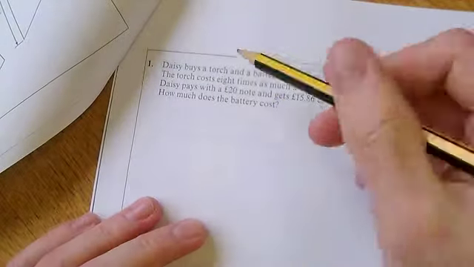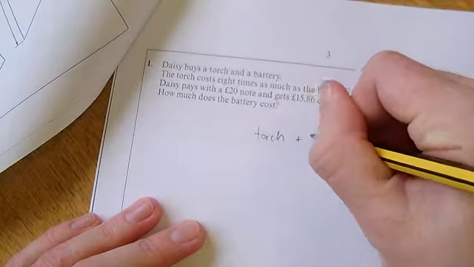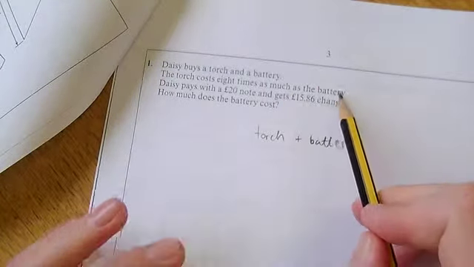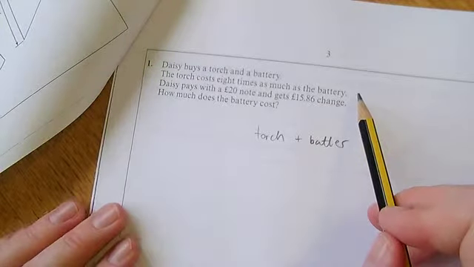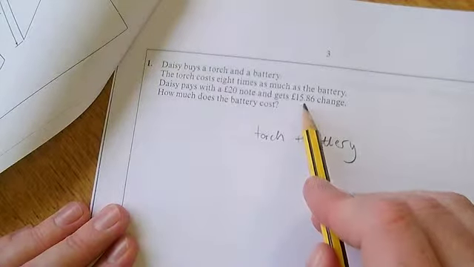So if I was to look at that, it says Daisy buys a torch and a battery. So I might write something like torch, add battery. And it says the torch costs 8 times as much as the battery. I'll worry about that bit of information in a moment, okay? It says Daisy pays with £20 notes and gets £15.86.